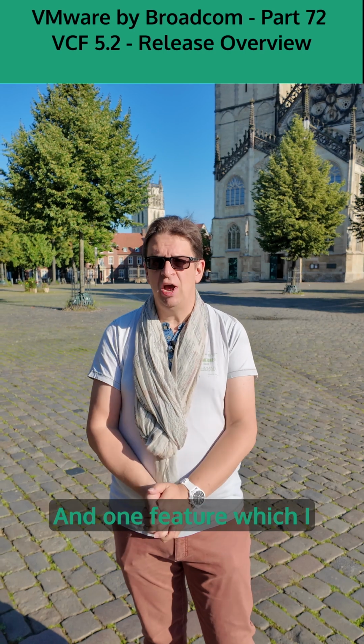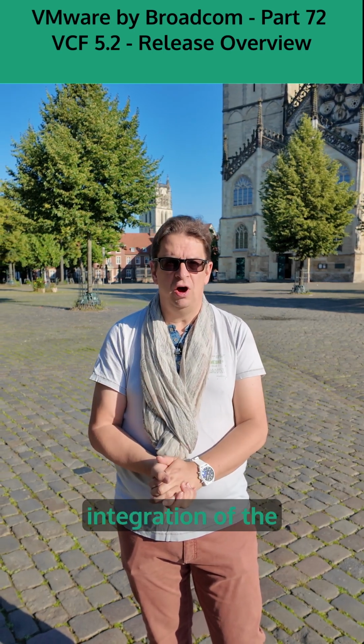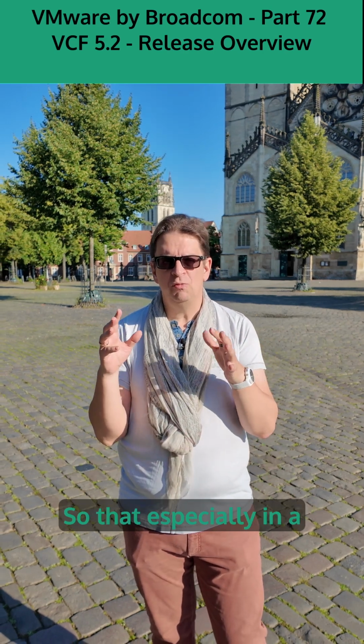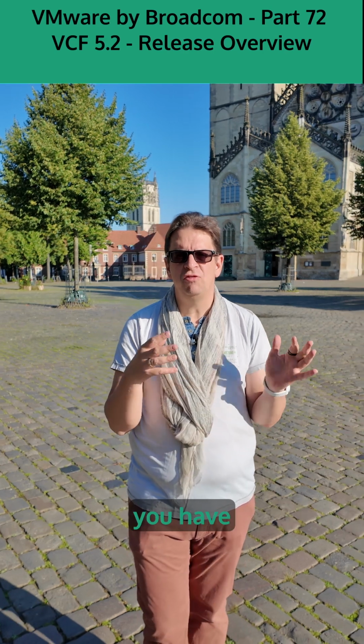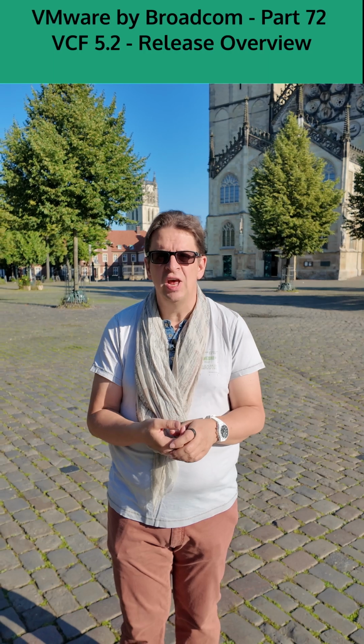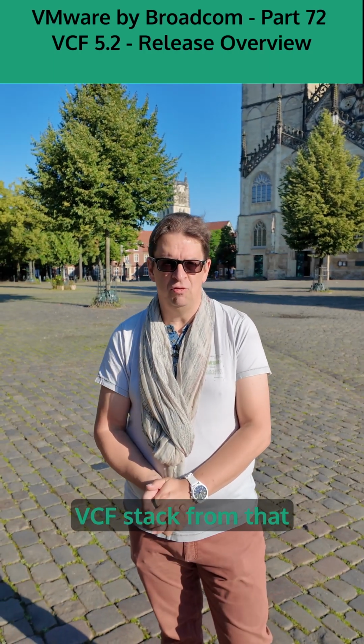And one feature which I also know a lot of customers have been waiting for is the integration of the VMware Edge feature set, so that especially in a VCF environment where you have smaller robo offices which potentially only have 1, 2, 3 hosts, that we can more easily integrate them into the VCF stack from that perspective.